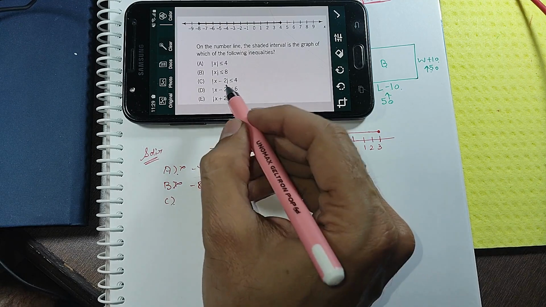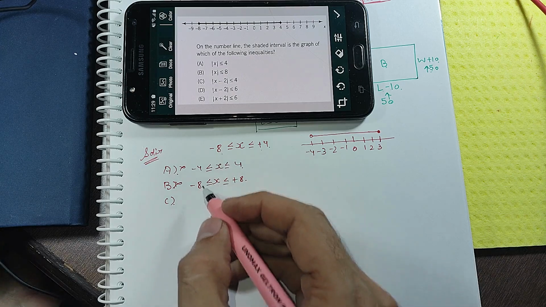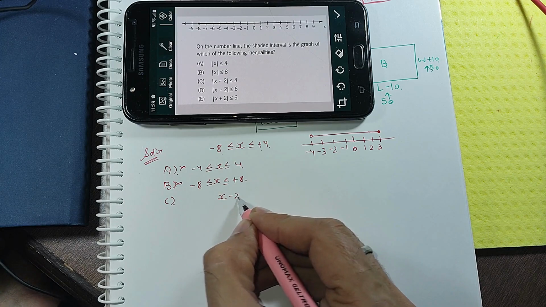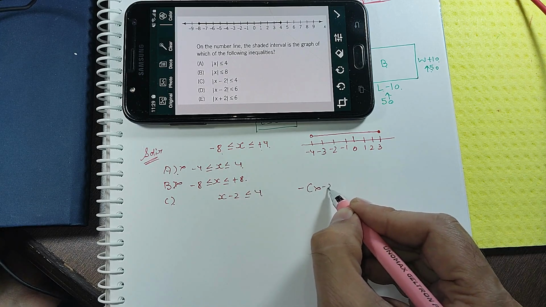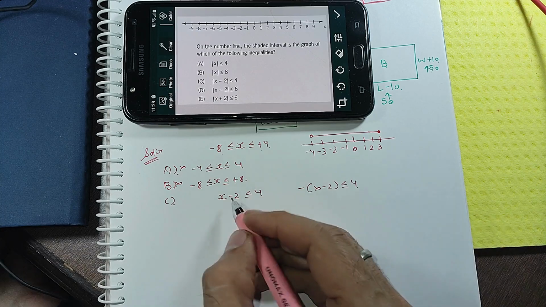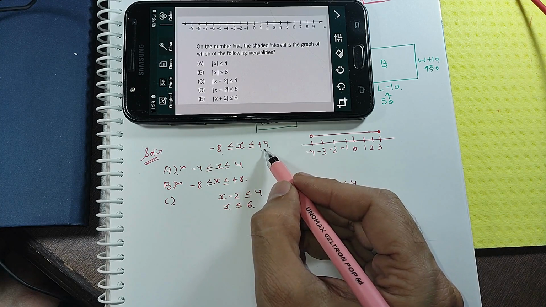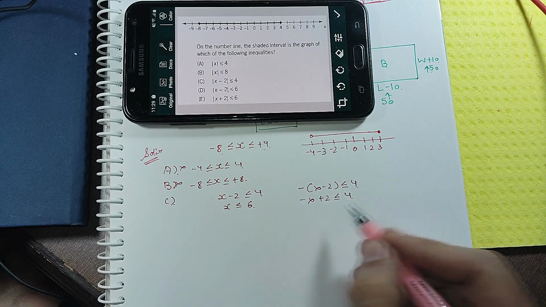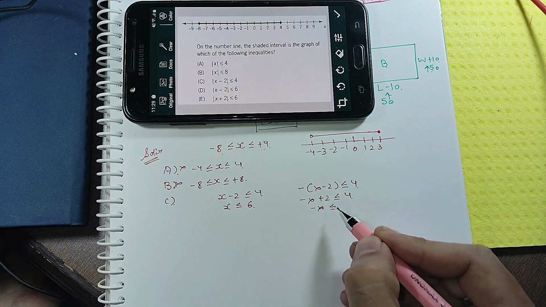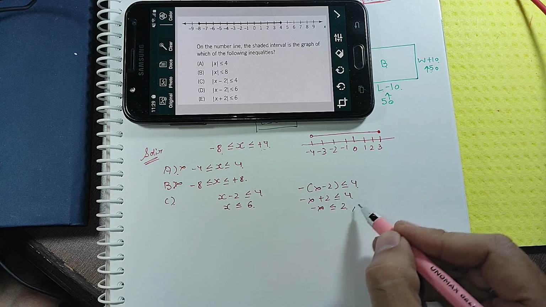Now option C. There will be two inequalities, as we have studied the concept of inequalities in the previous questions and videos. First will be x minus 2 less than or equal to 4, and the other will be minus x minus 2 less than or equal to minus 4. So this will be x less than or equal to 6, but here it is 4, and here it will be minus x plus 2 less than 4. So here it will be minus x less than 4 minus 2 is 2, and now the sign will change, multiplying both sides by minus 2.